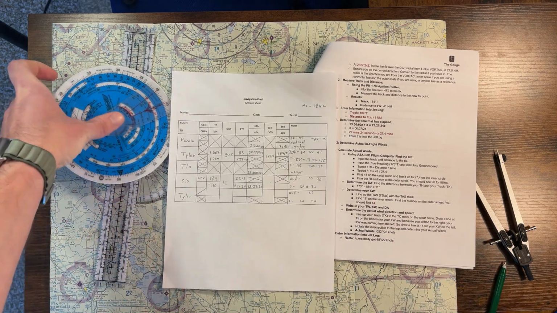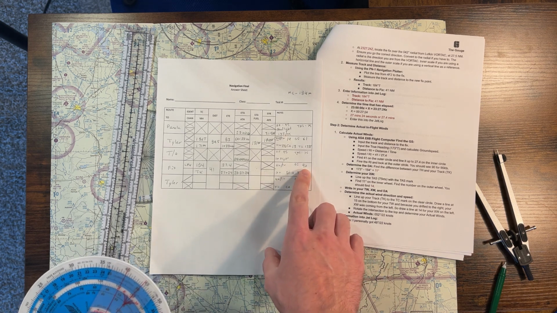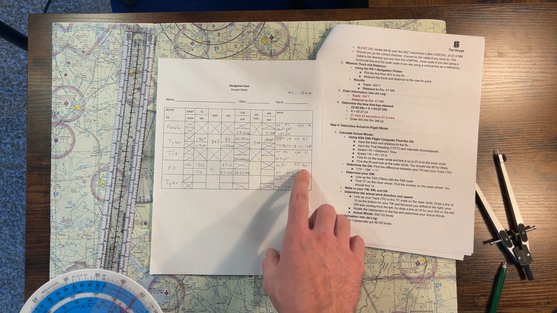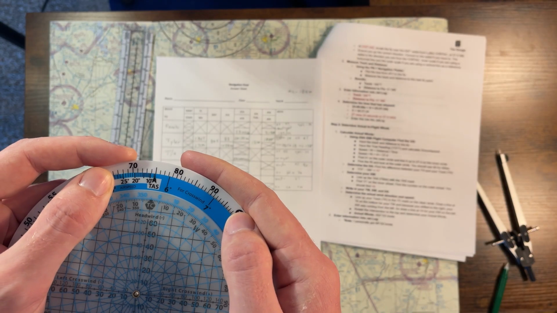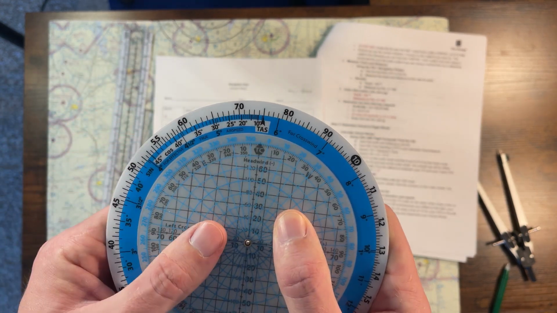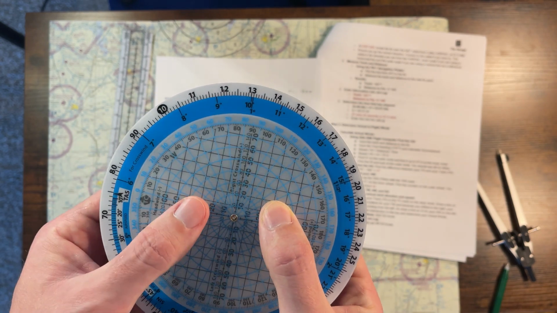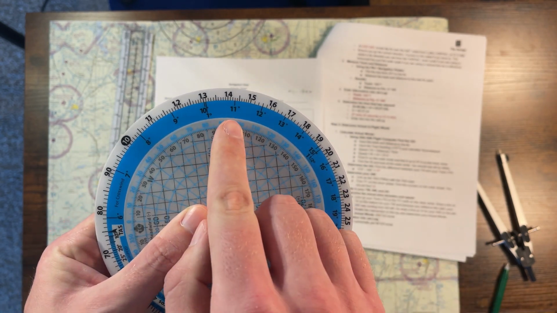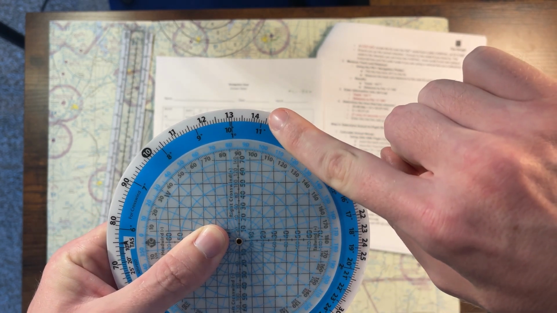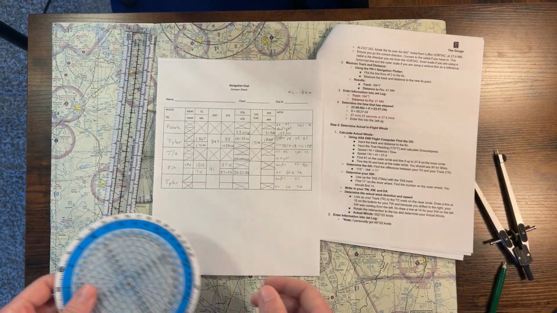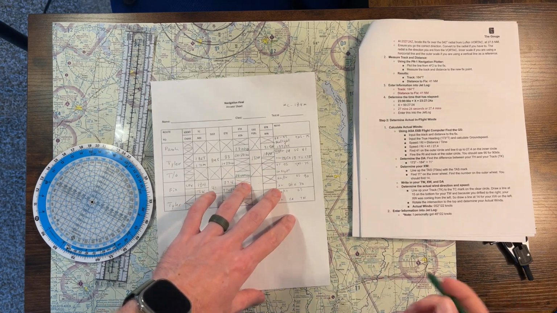All right, so now you're going to determine your crosswind. Because you have your ground speed and your drift angle, with all this you can get your crosswind and your headwind. So you're going to line up 75, which is your true airspeed, with the true airspeed marker, right? And then you're going to rotate until you get to 11 degrees for your drift angle. Go on the outside, it's going to be right about 14. So that means that your crosswind was 14.